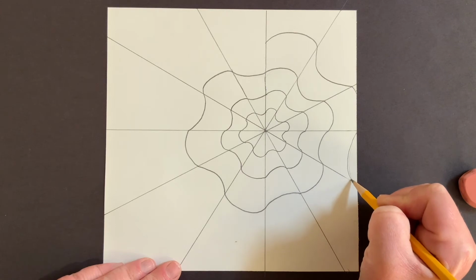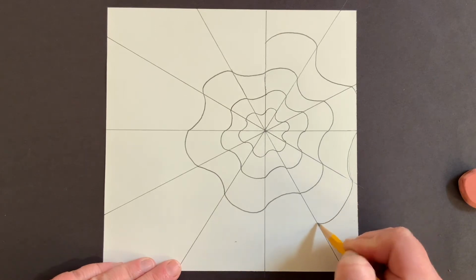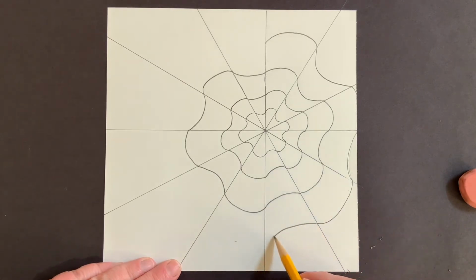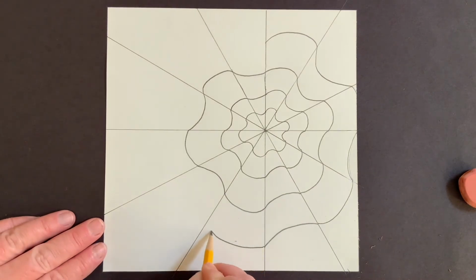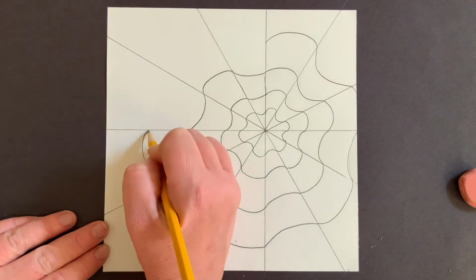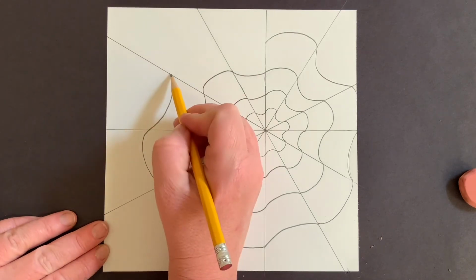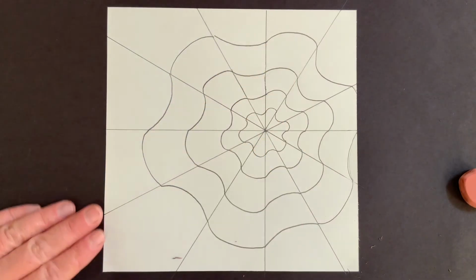This one's going in. This one's going out. In and out, in and out, in and out, and back in again.